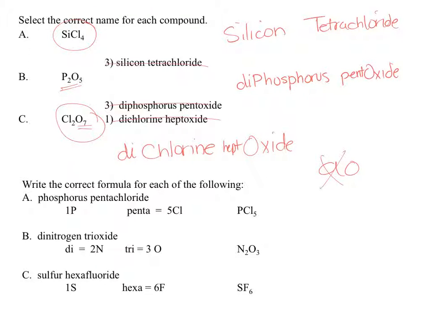All right? And then these bottom ones, we're working backwards. Again, assume you don't know what the answer is. If you're given a name, write the formula. So in A, phosphorus is P. No prefix, we assume quantity is 1. The second one is chloride, which comes from chlorine, and the prefix penta is 5.